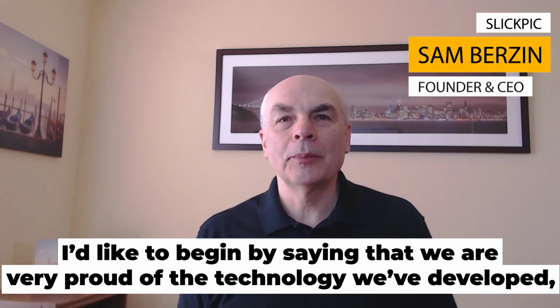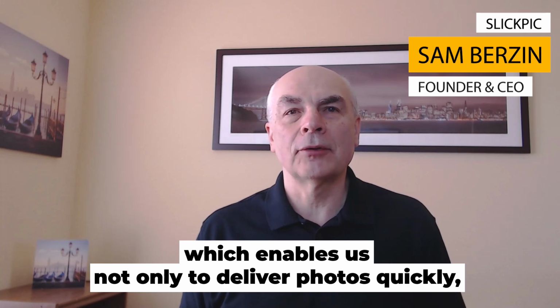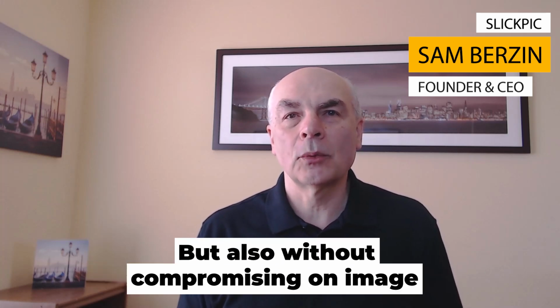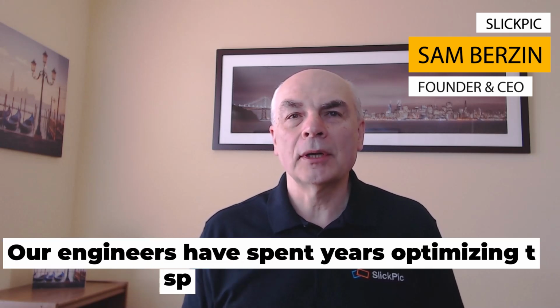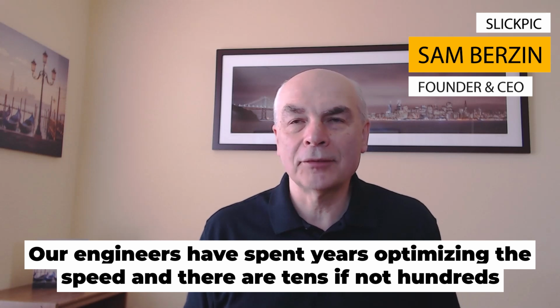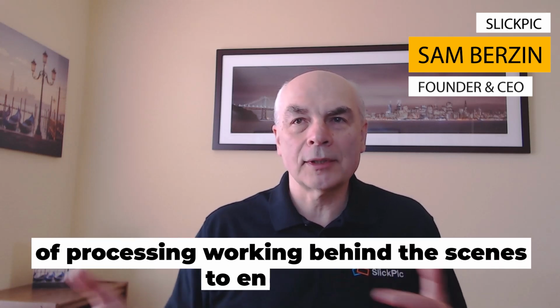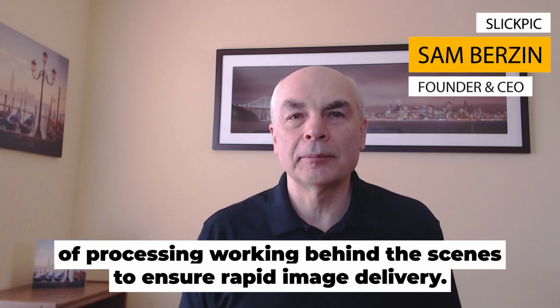I'd like to begin by saying that we are very proud of the technology we've developed, which enables us not only to deliver photos quickly, but also without compromising on image quality. Our engineers have spent years optimizing the speed, and there are tens, if not hundreds, of processes working behind the scenes to ensure rapid image delivery.